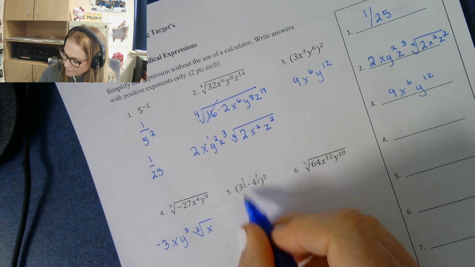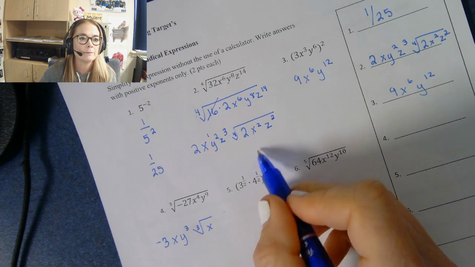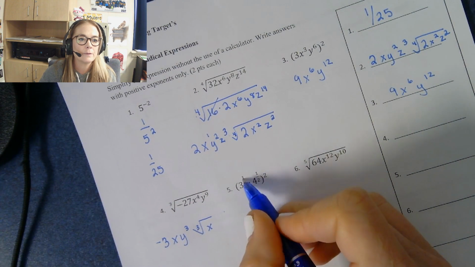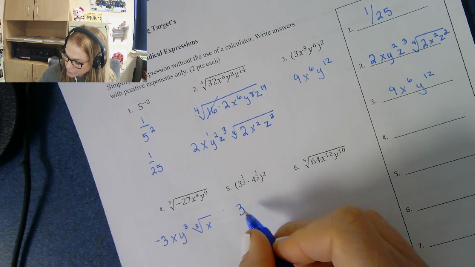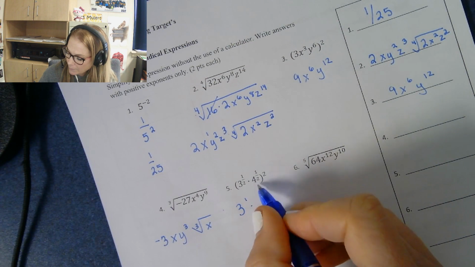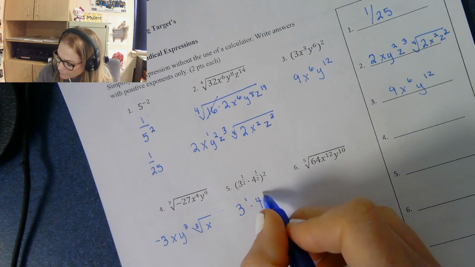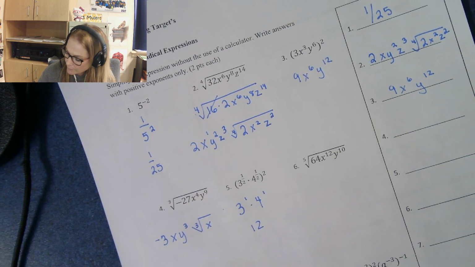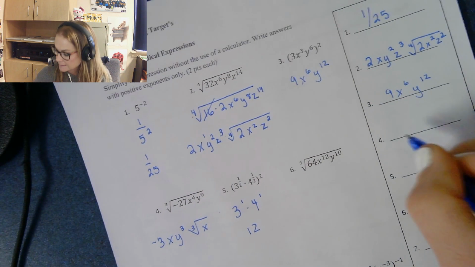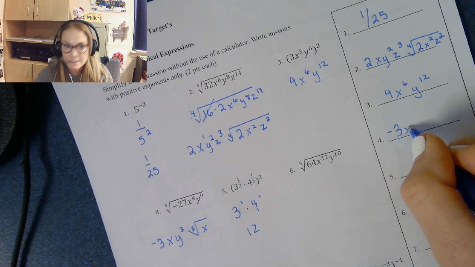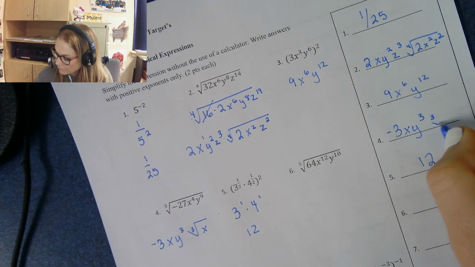Okay, the next one, we've got a power to power here. So this is an odd looking thing, but that's just 1/2 times 2. So power to power, we're going to multiply. So this is 3 to the 1/2 squared. So 1/2 times 2 is just 1, and 1/2 times 2 is just 1. So that is just 3 times 4, which is 12. I need to fill in the blanks over here. So this is 12, and this was negative 3x y cubed, cubed root of x.